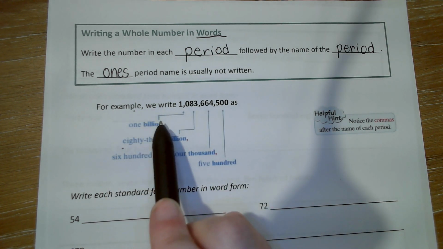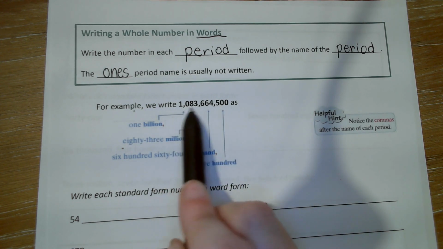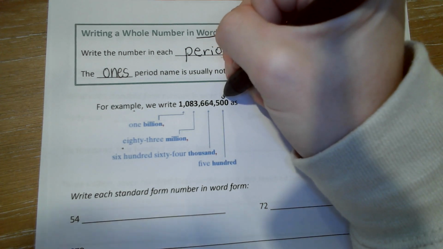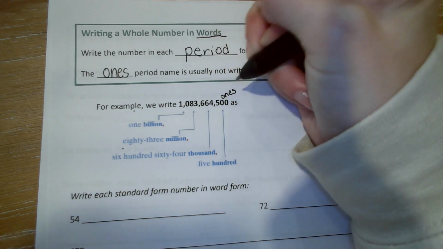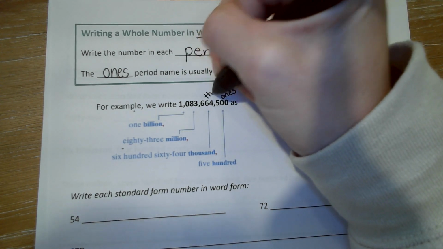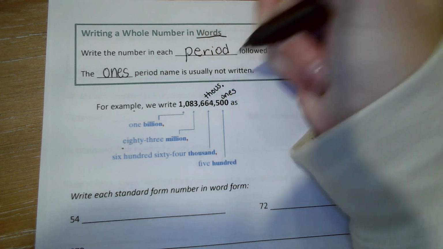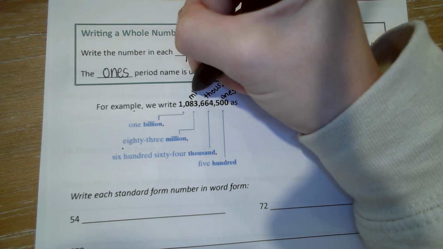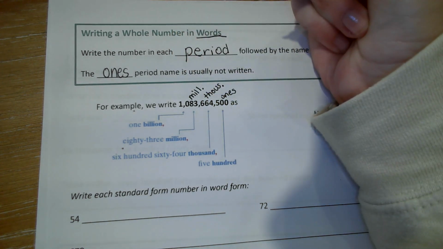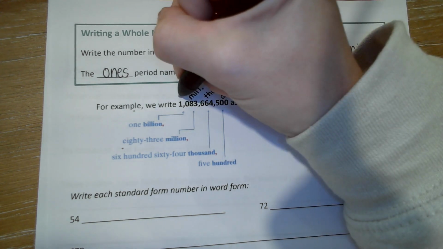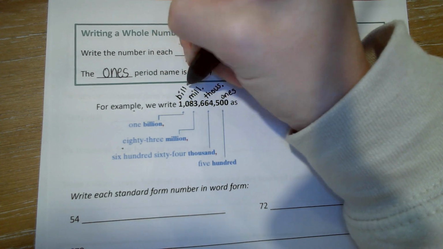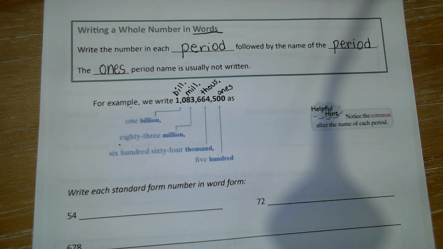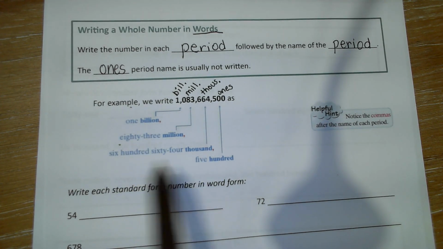So first we have to recognize our periods. We've got the ones. Let's label it as best you can. Then we've got the thousands. Then we've got the millions. And then we've got the billions period. Now, that's important to remember because that's going to tell us how to write each piece of our number.